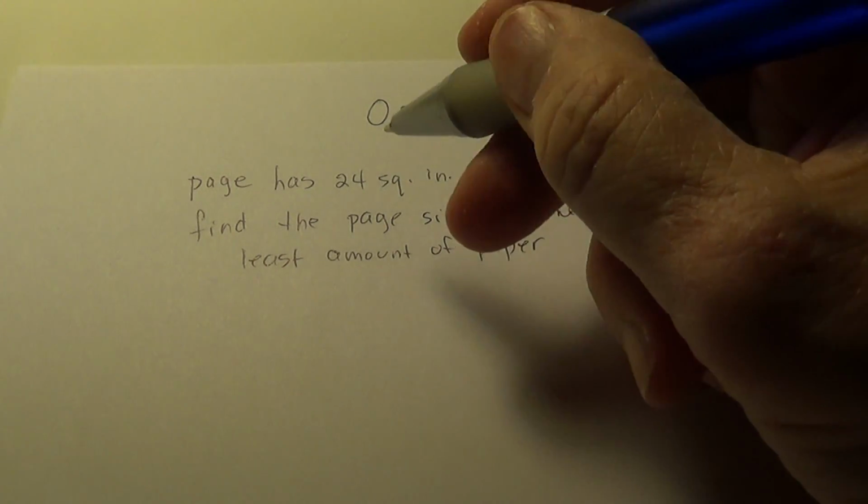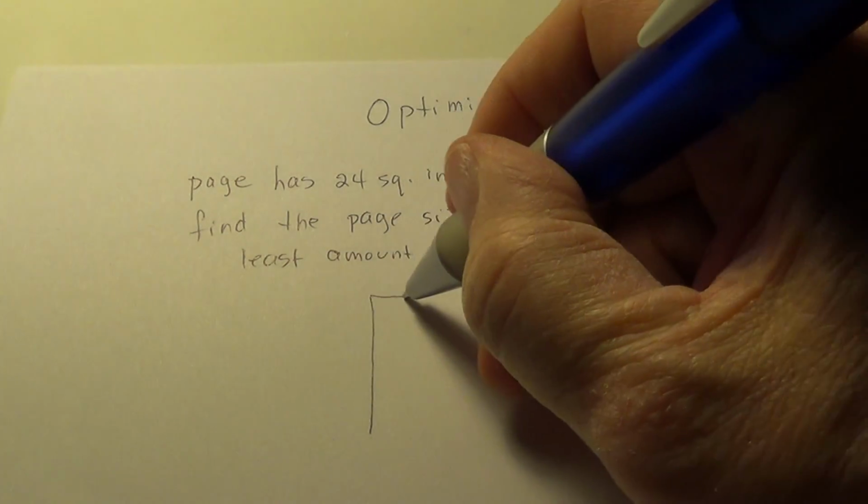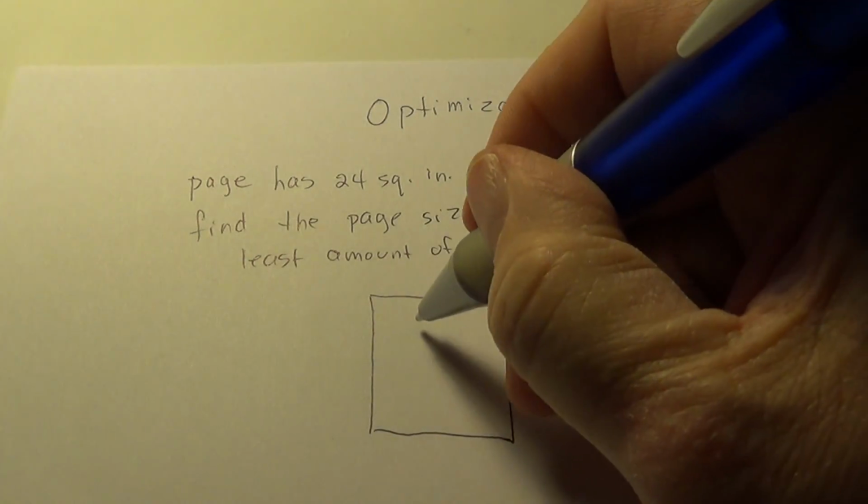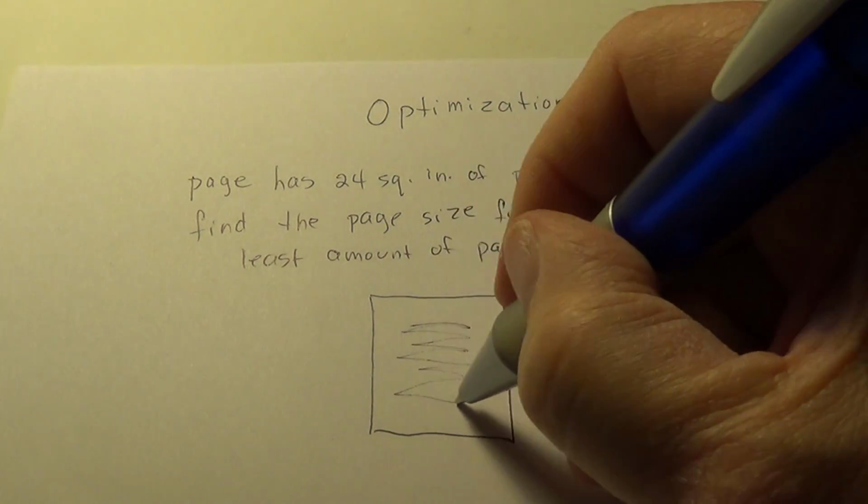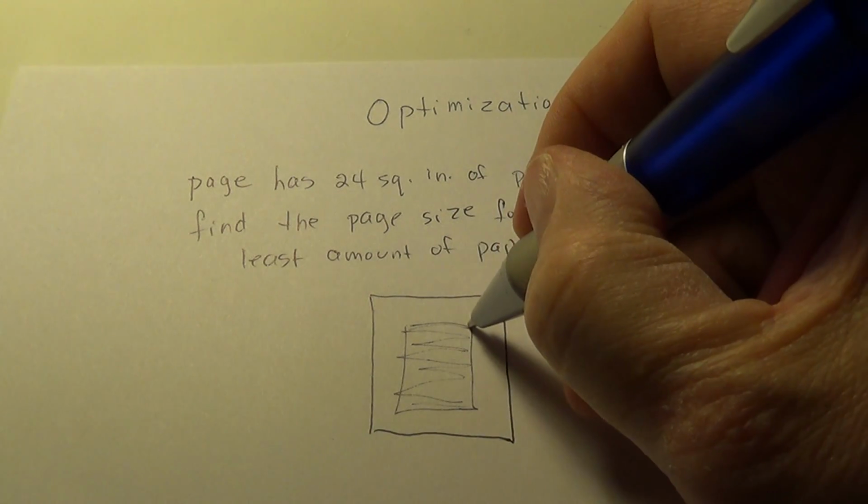Let me redraw this page. So here's the printed part, the 24 square inches.